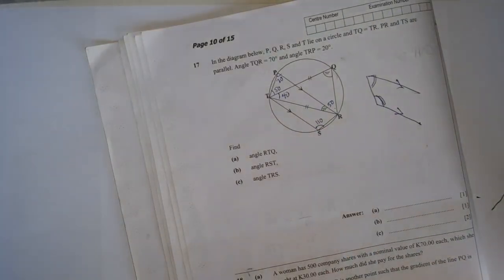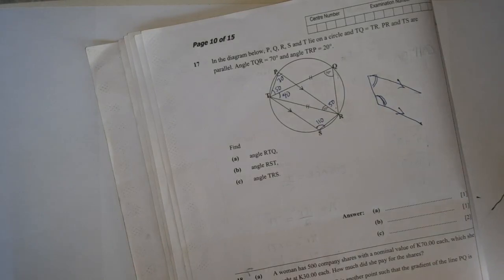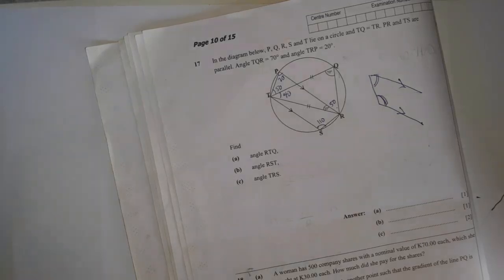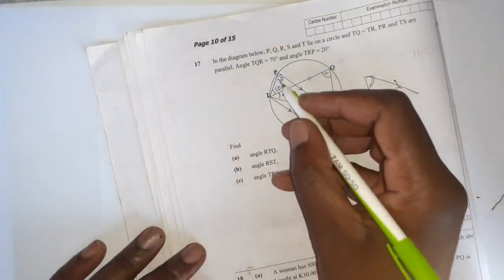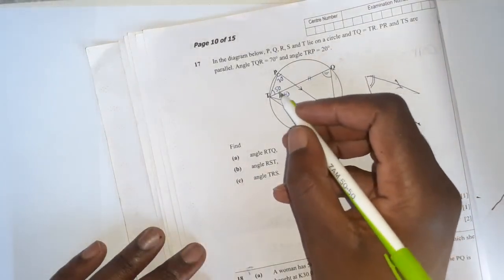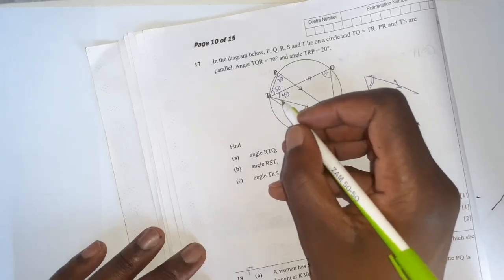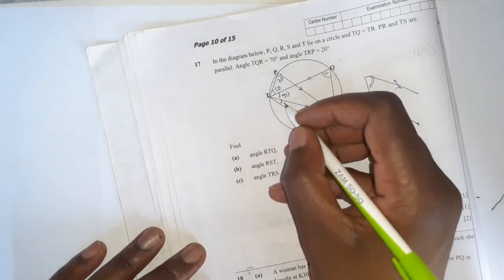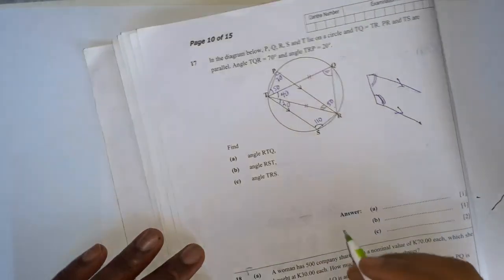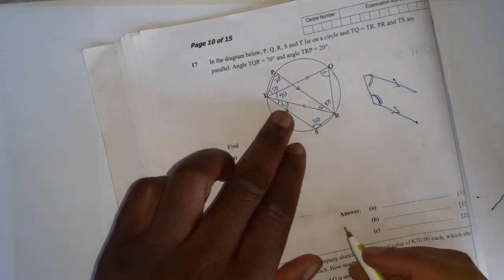We have to make sure that we verify the figures so that you don't have a problem. So when you add these two, they'll give us 160, meaning this angle here is 20.